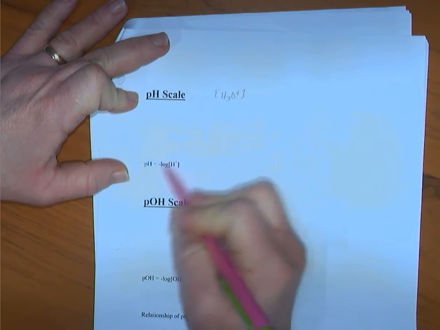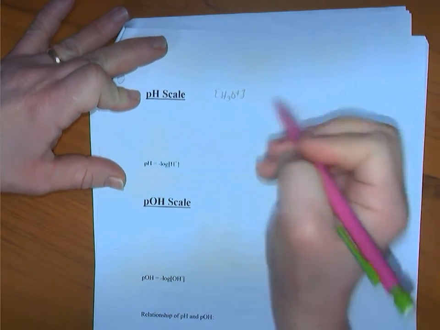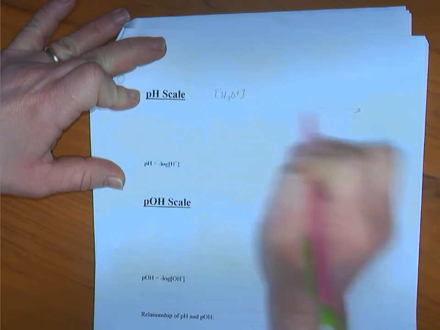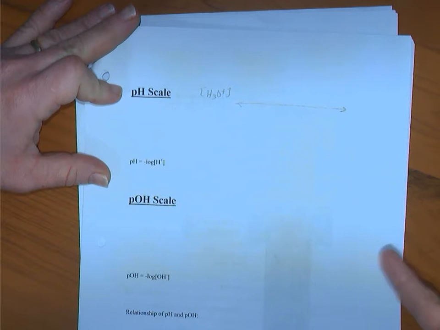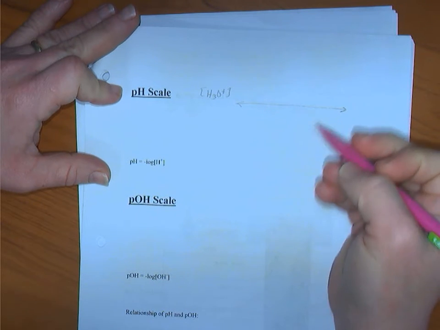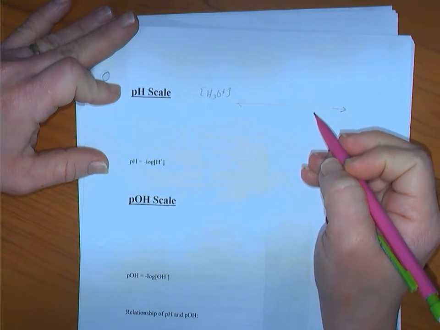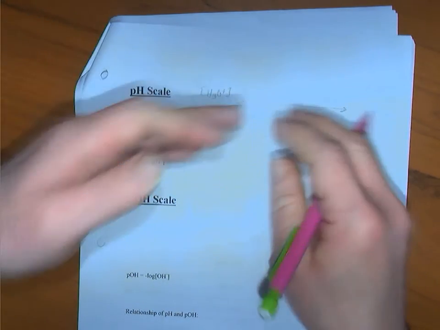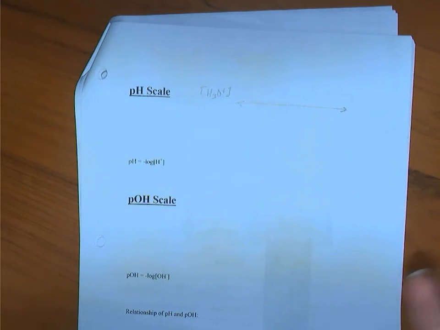A logarithm is just a number cruncher, if you will, that allows us to take solutions that have such a variety of concentrations of hydronium, anywhere from negative 12 molar to 5 molar, and represent it in a scale that the average person can understand.